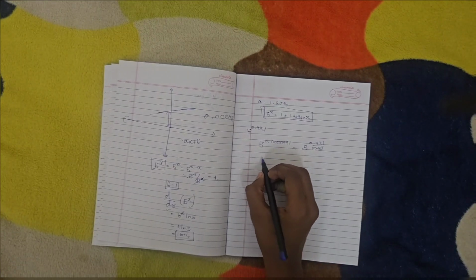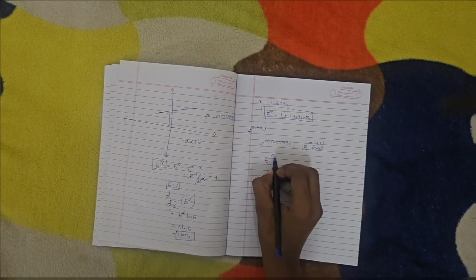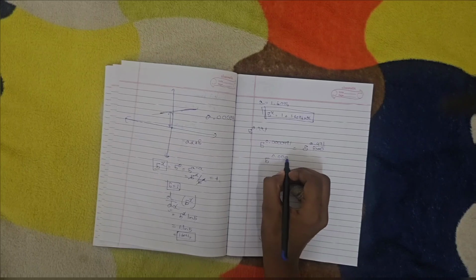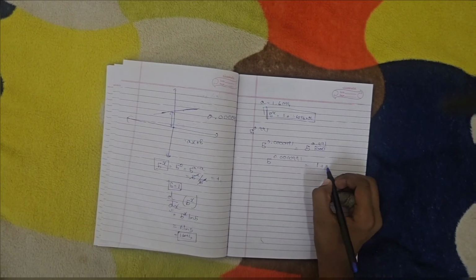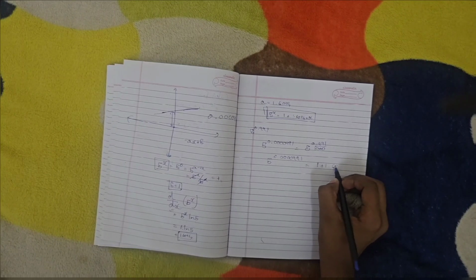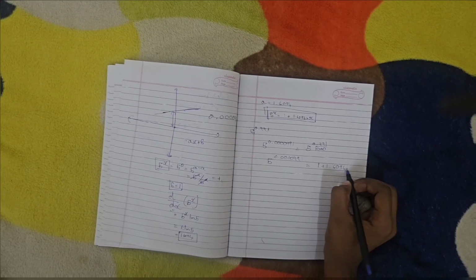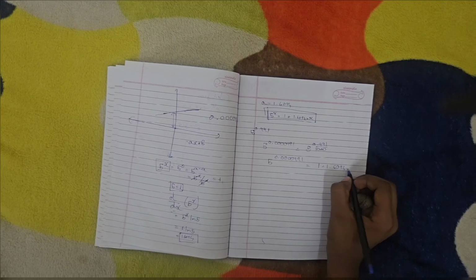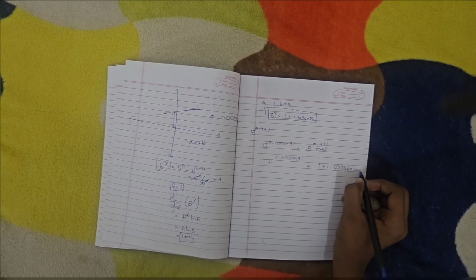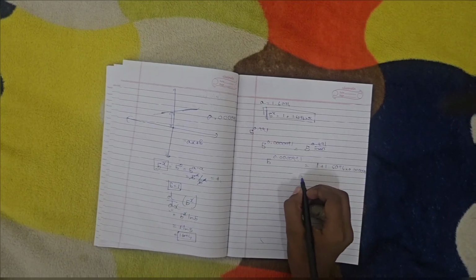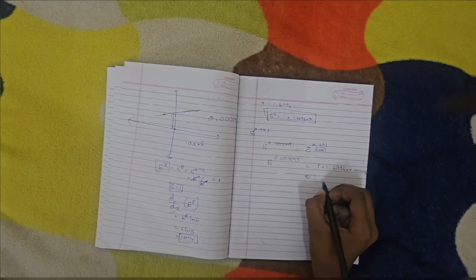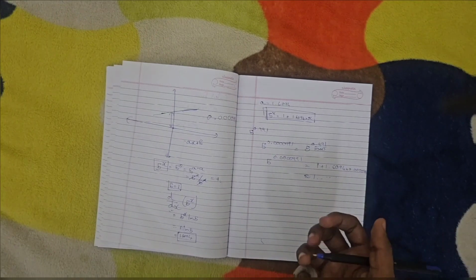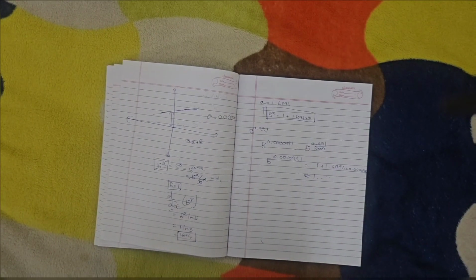If we put that value, phi to the 0.0000991 equals 1 plus 1.6094 times 0.0000991, and that would be approximately equal to 1 point something. I don't know that something. If you want it, you can put it in a calculator.